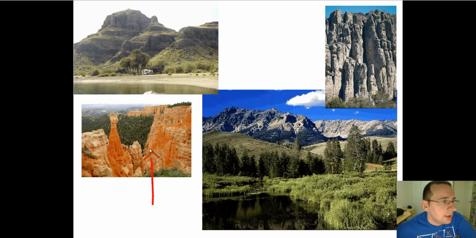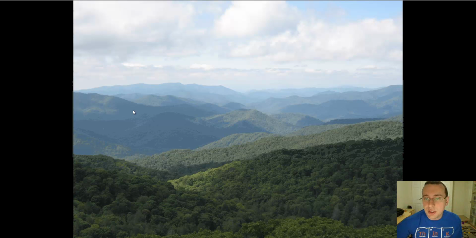So you get that as well. But the typical type of mountain that we refer to when we mean eroded mountain, we mean this one. For example, the Appalachian Mountains here in the U.S. These mountains formed when Pangea formed over 300 million years ago.